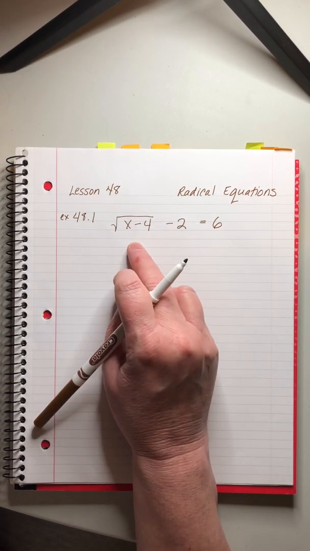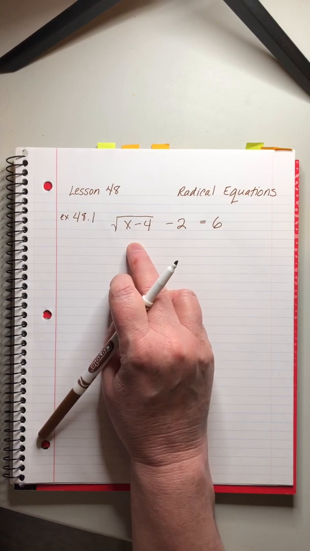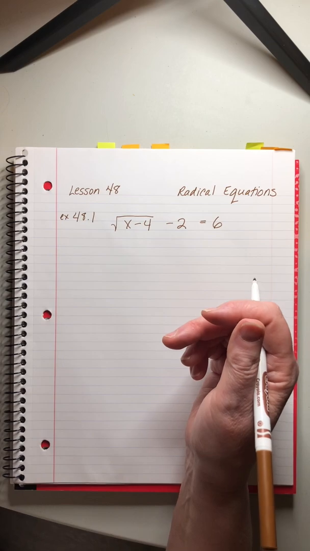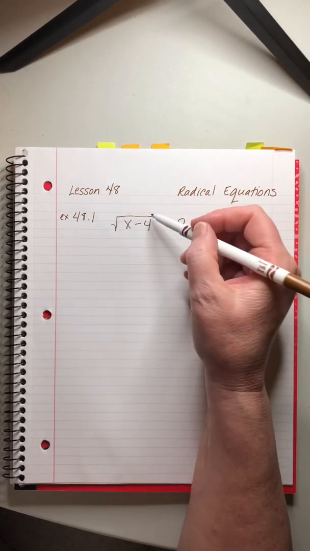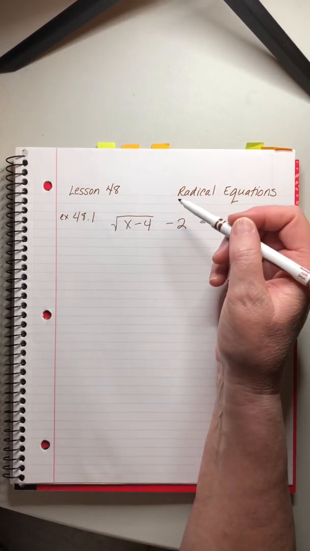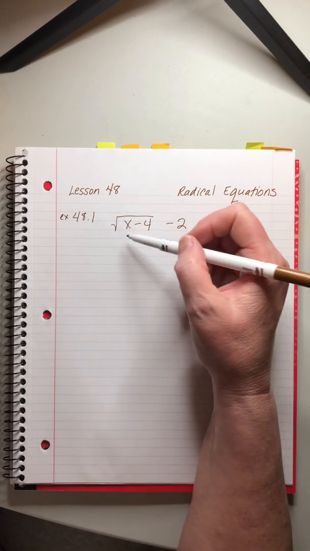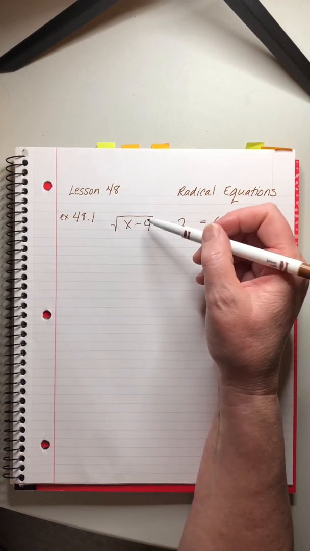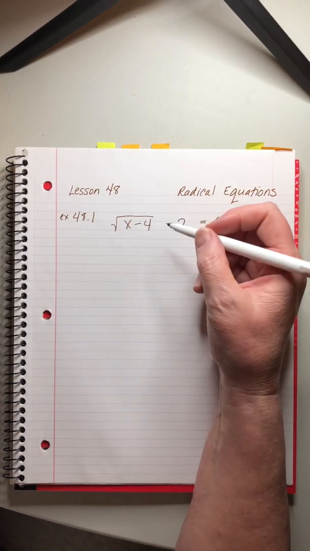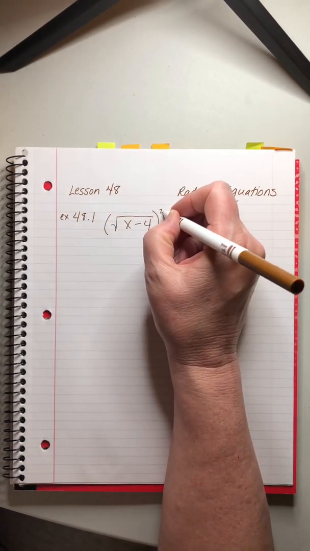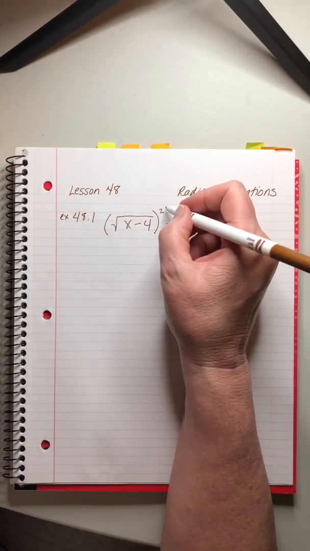That's always the goal of solving an equation. And we need to get rid of this pig house. Now, the best way to get rid of a pig house is to neutralize it by squaring it, right? Taking the root and raising a power are opposites. So that will cancel it out, right?